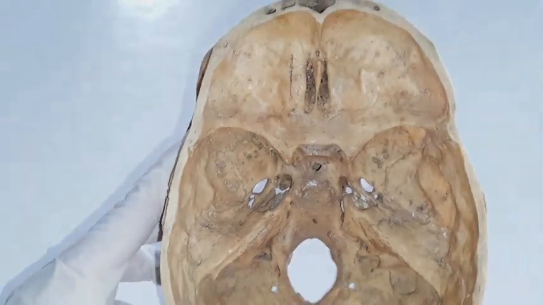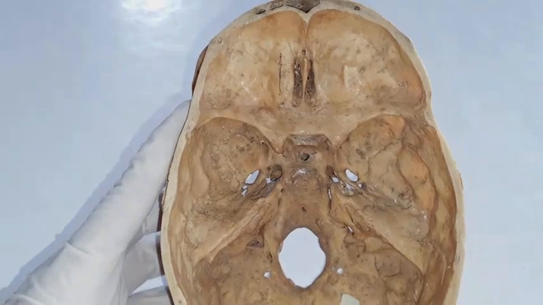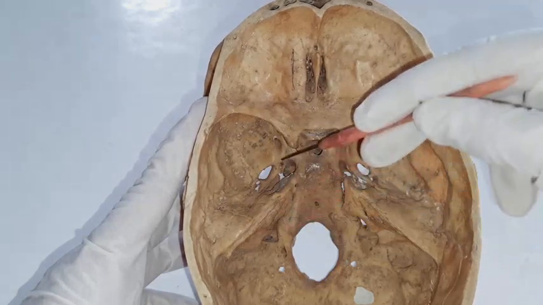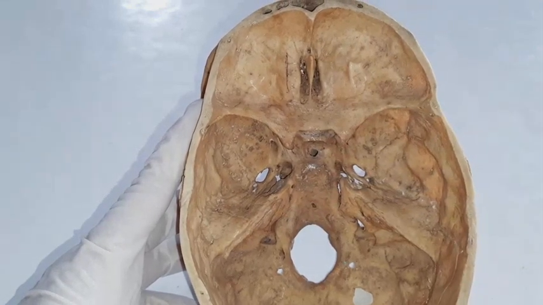Okay, so we have studied almost all the features of the anterior cranial fossa. In the next video, we will study the middle cranial fossa and its features.